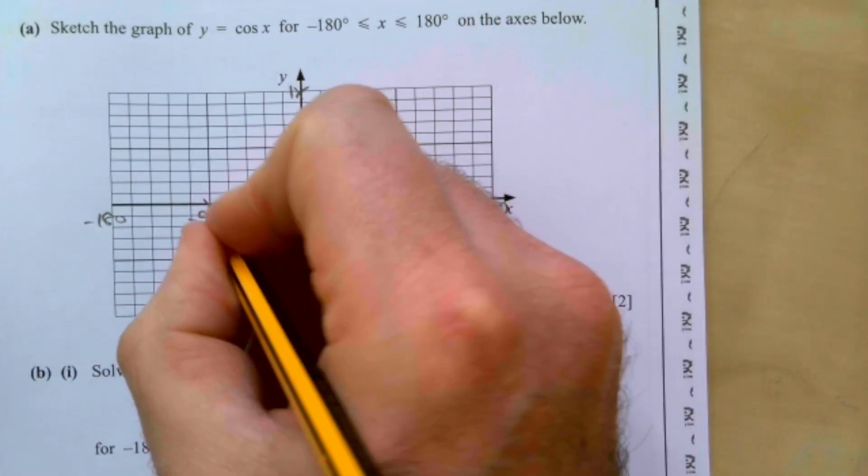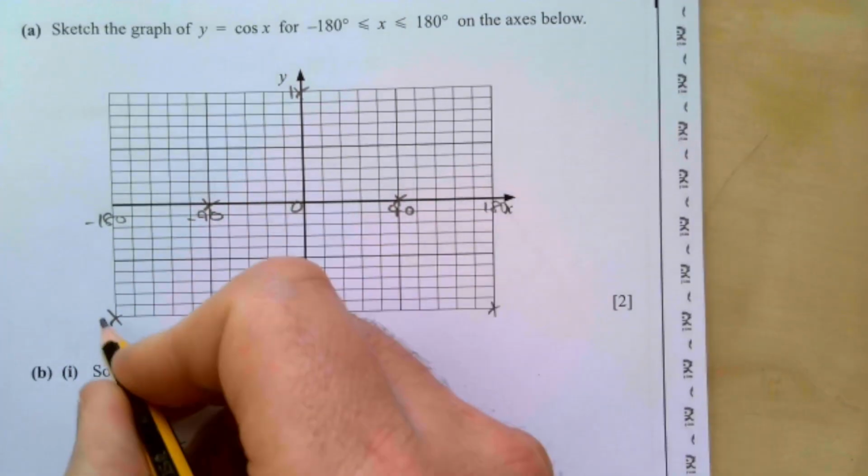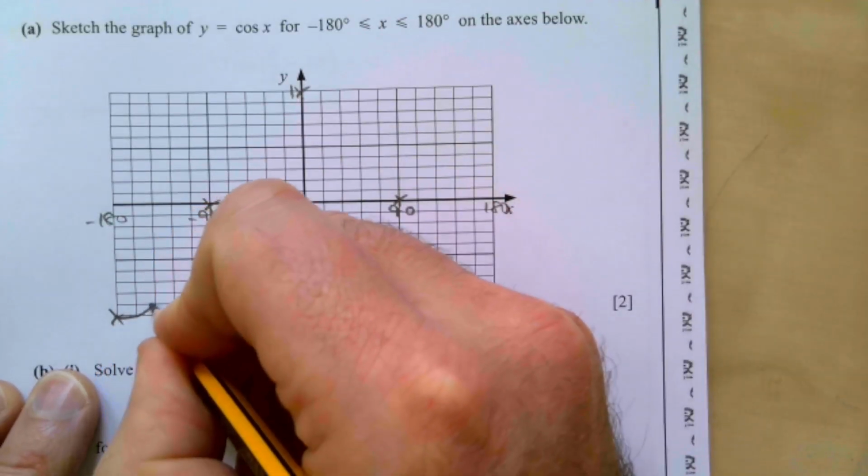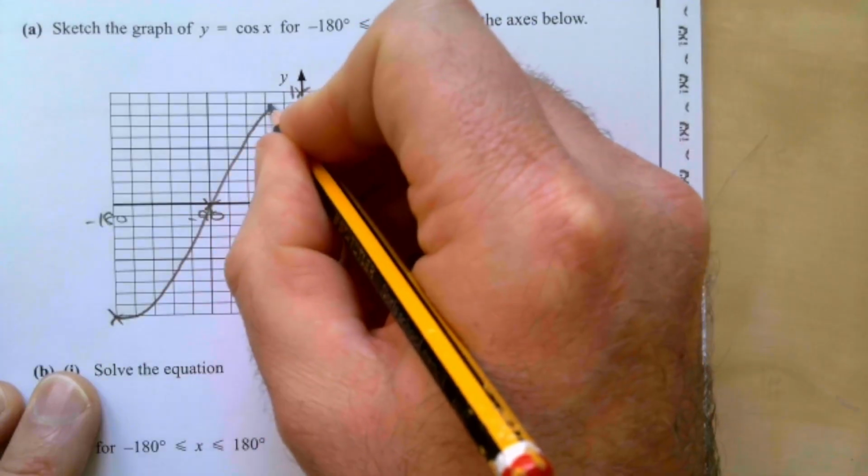The same as in minus 90 would be here. And we have that. And it should give us a nice curve. You should be familiar with this curve. And so it should give us a nice curve shape. It looks something like this.